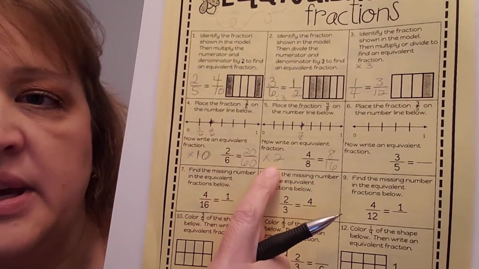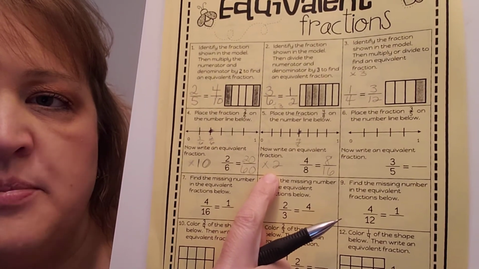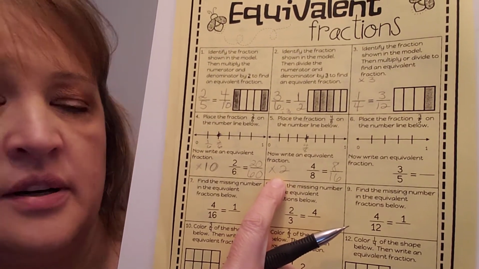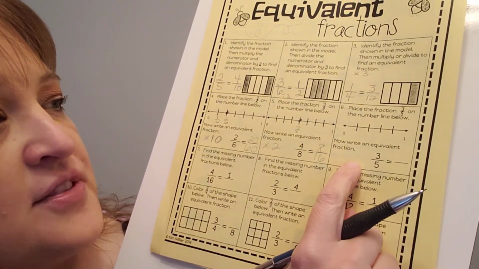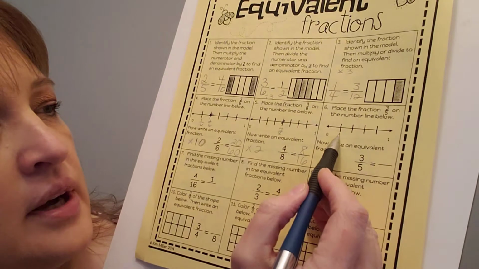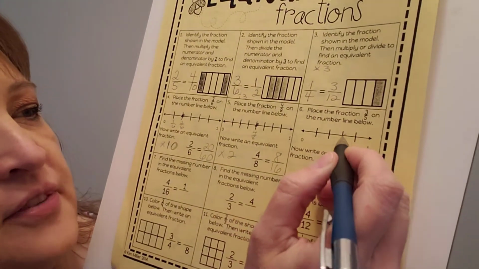Now, my friends, you can pick any number you want here. Your answer might be different if you chose a 3 or a 4. All right, next one. Place the fraction 3/5 on the number line below. 1/5, 2/5, 3/5.